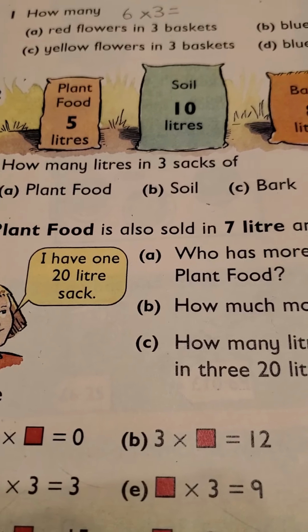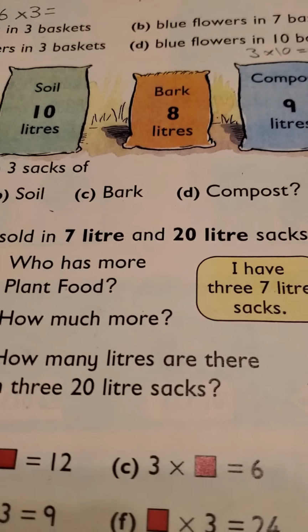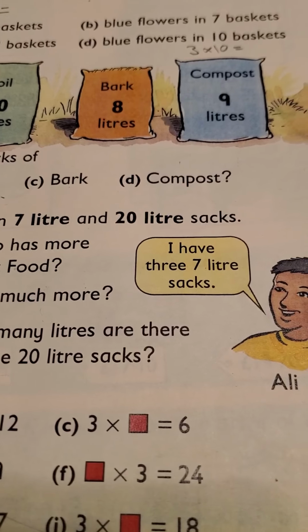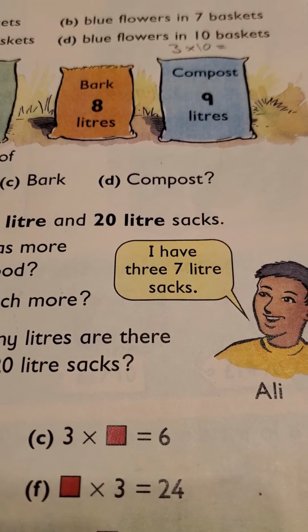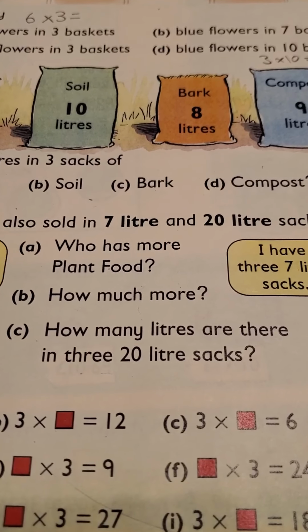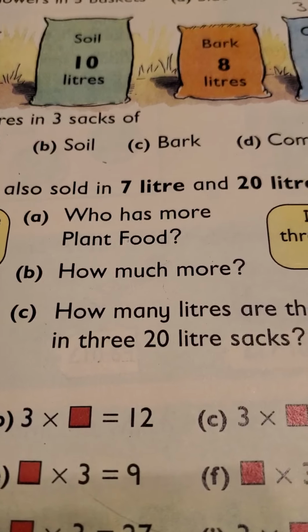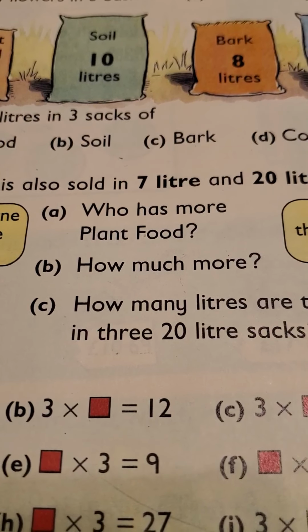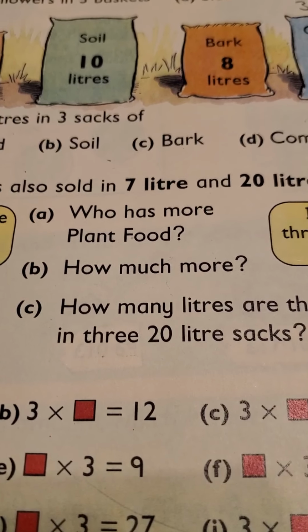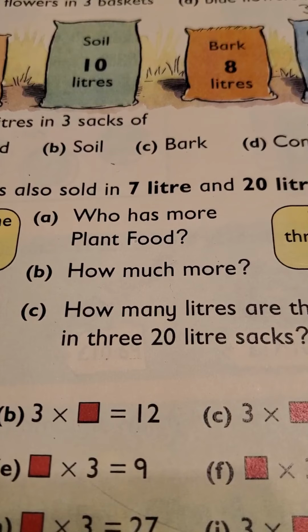Does Jane have more in her one big bag, 20 litres? Or does Ali have more by having 3 bags with 7 litres in each bag? 3 times 7. So you write the name of the person who has more. And once you've worked out who has more, tell me how much more for question B. Do they have 2 litres more, 10 litres more, 1 litre more? How much more do they have?